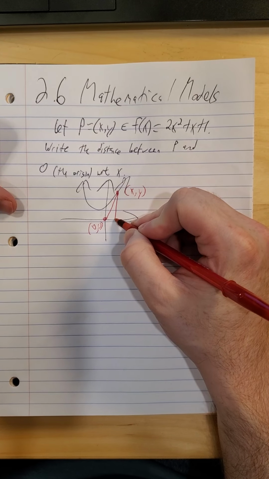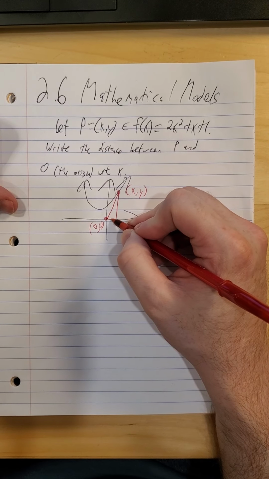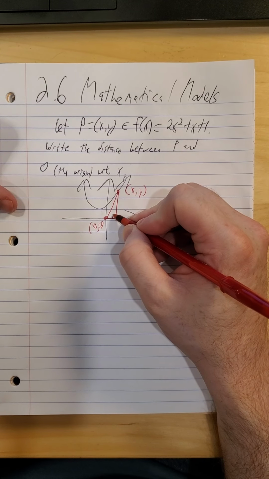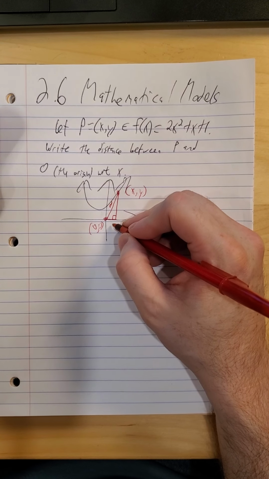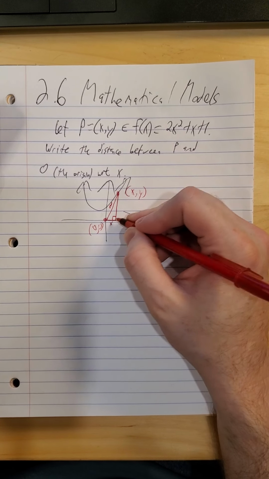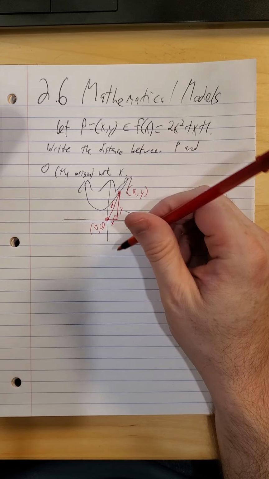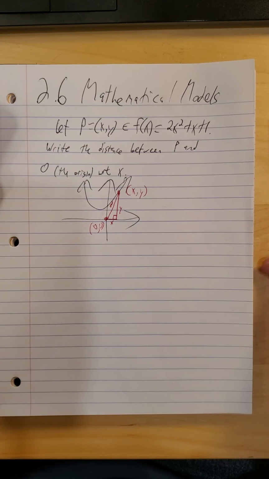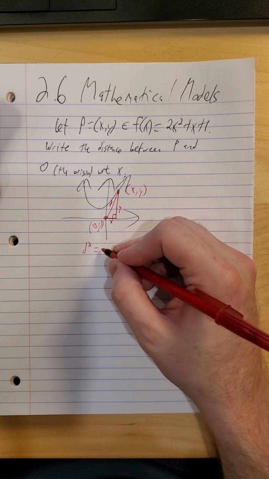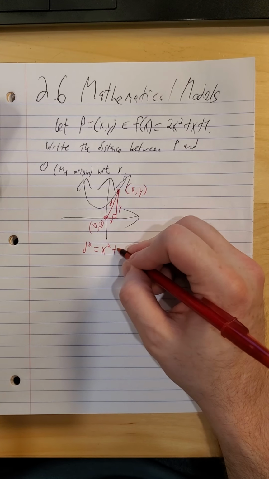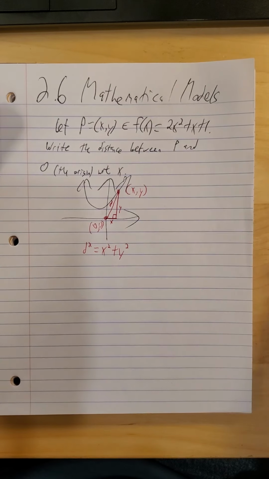So hopefully you're remembering back to our work on distance, where we just make a nice pretty little right triangle out of that. So there's our distance. 0 to x is x, 0 to y is y. So distance squared is x squared plus y squared.